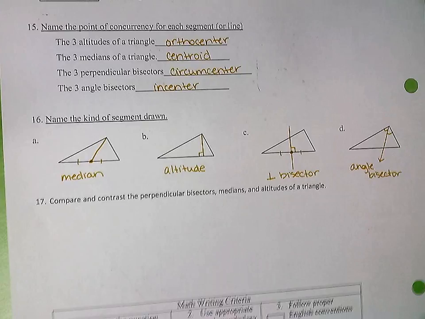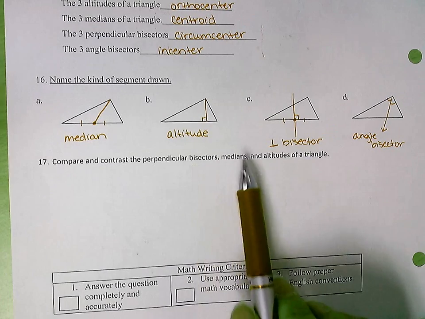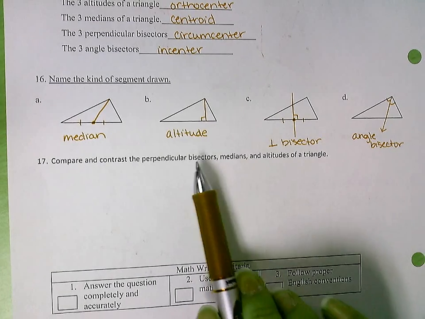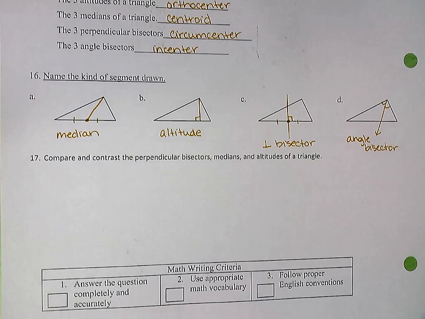So the last question I have on here is to compare and contrast the perpendicular bisectors, medians, and altitudes of a triangle. So you need to compare and contrast perpendicular bisectors and medians, perpendicular bisectors and altitudes, and medians and altitudes. So 3 different things there that you need to compare and contrast.